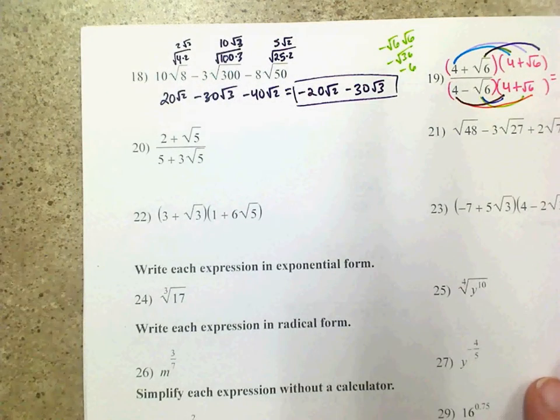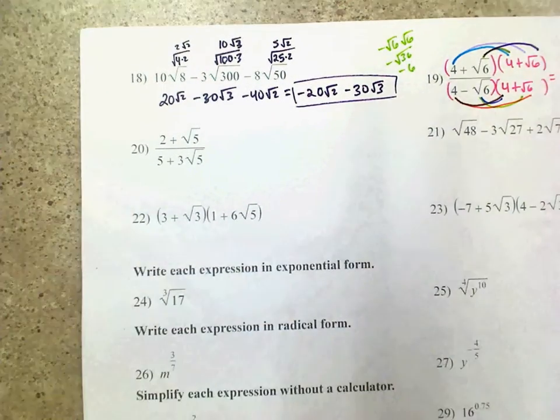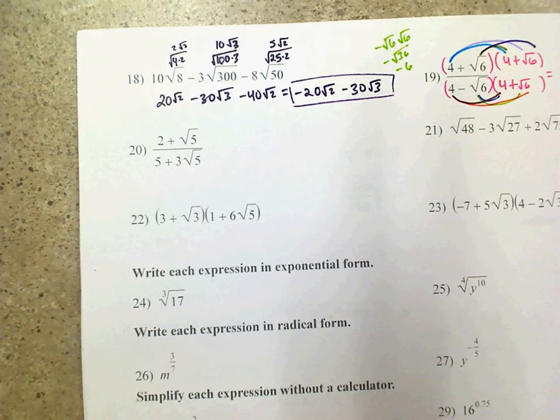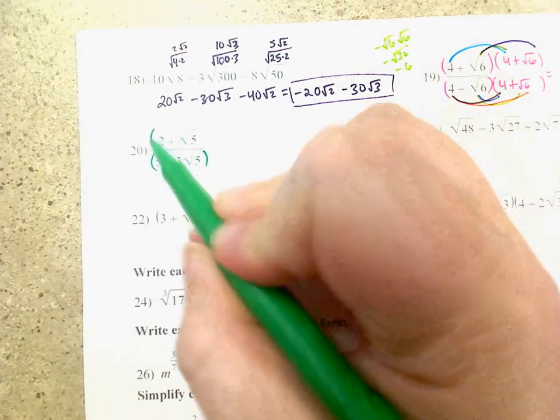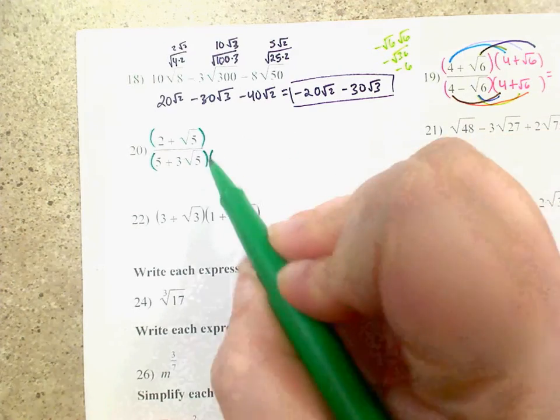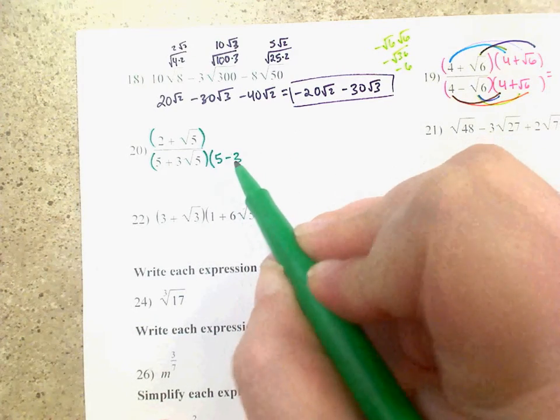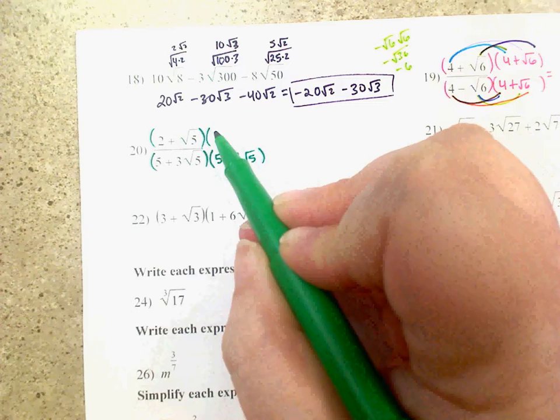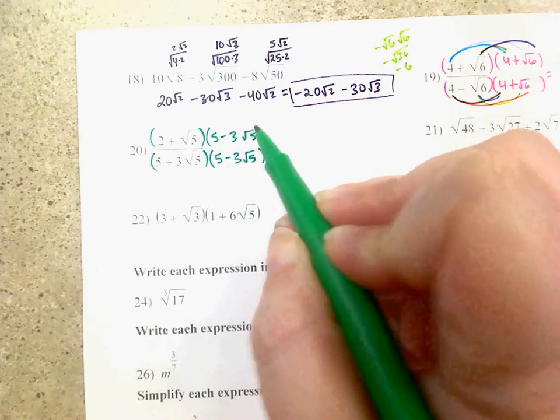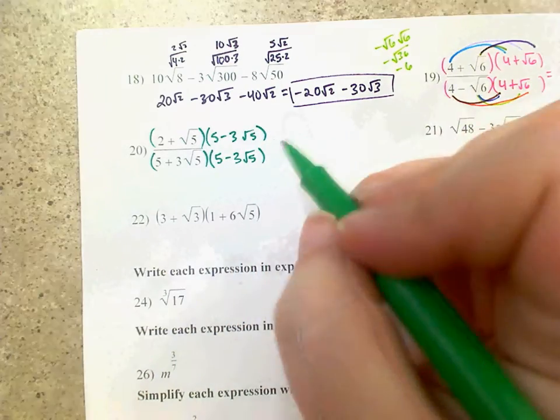Alright, so again, we need to multiply by the conjugate. So the coefficient. Alright, so we multiply by 5 minus 3 square roots of 5 in the numerator and denominator. 5 minus 3 square roots of 5. And we're going to see what this gets us.